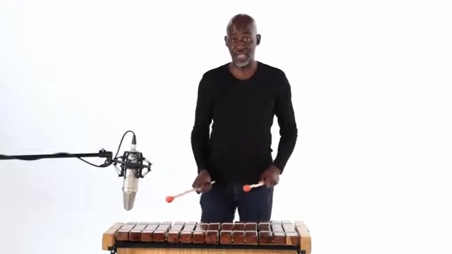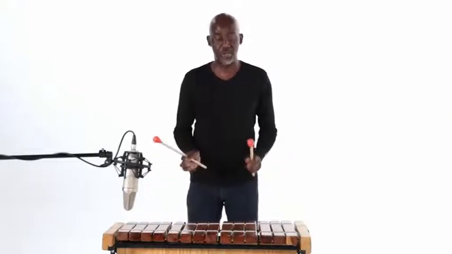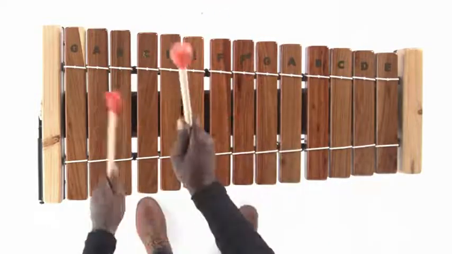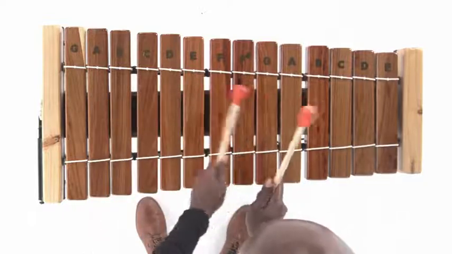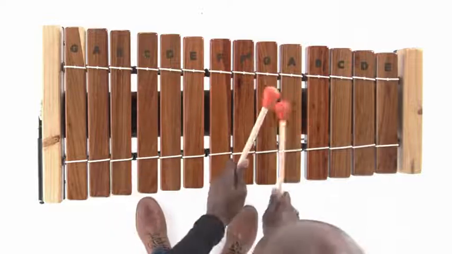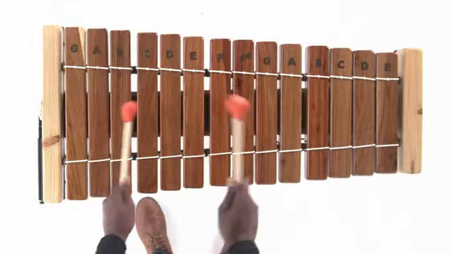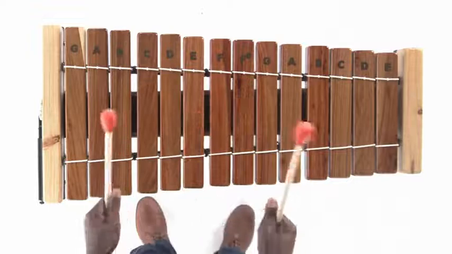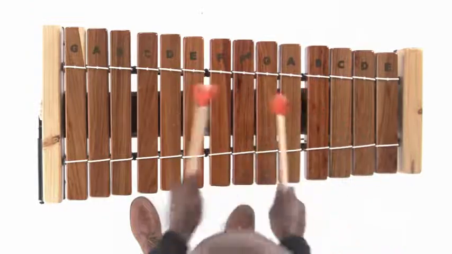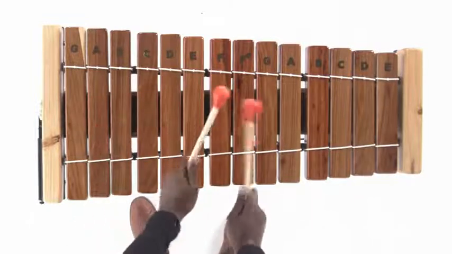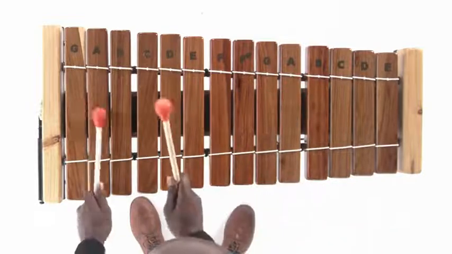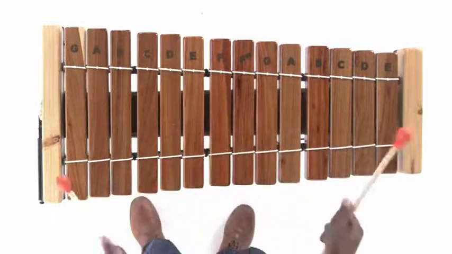Right, I know it's a bit tricky, but you can just start working on it slowly. Just stop up to there and just play those 2 until you're confident that you got them right, and then you can move on. That's the last 2. So you got the whole thing from the beginning.